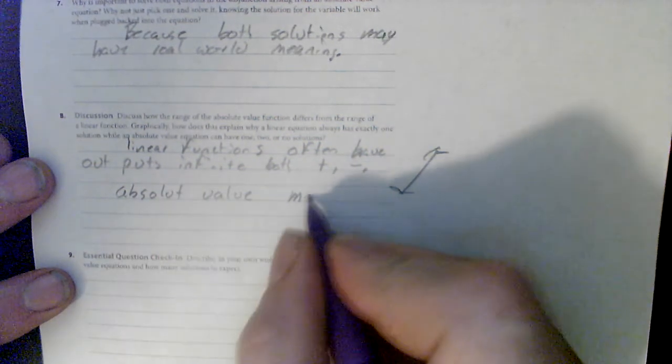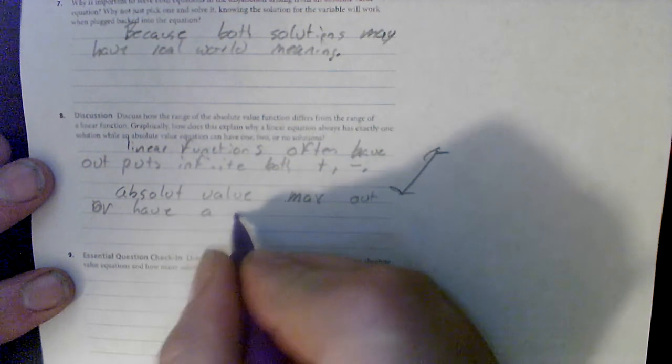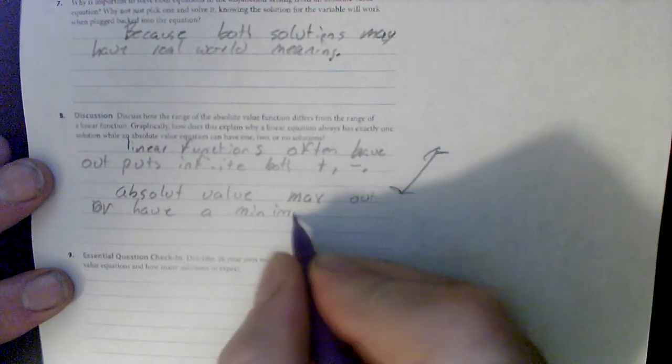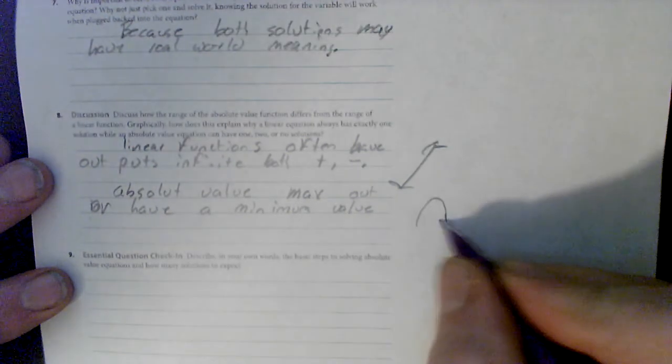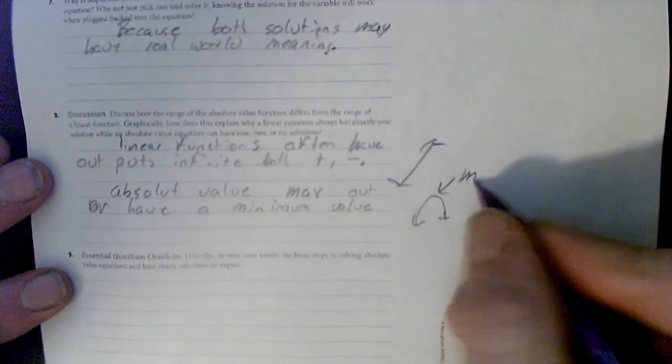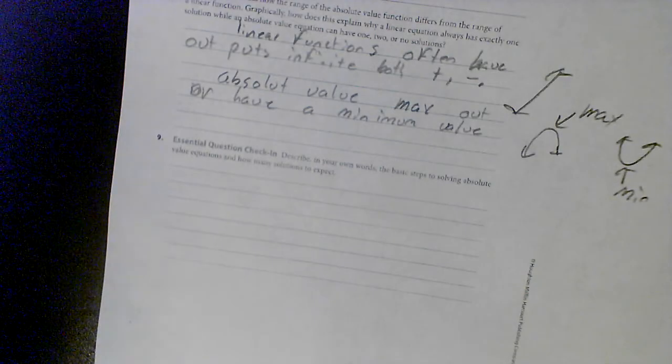Absolute value functions max out, or have a minimum value. So if I was right here, that would have a max. If I look like this, that would have a min. Alright, so we're going to stop there, and that's the end of our videos.